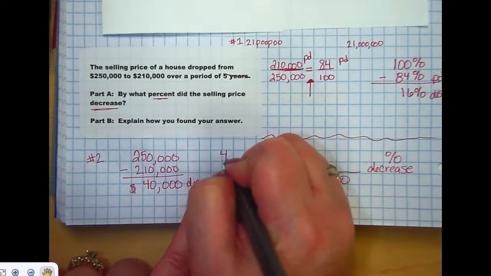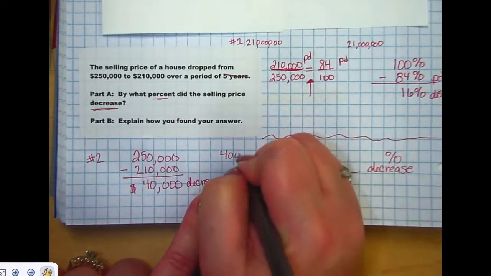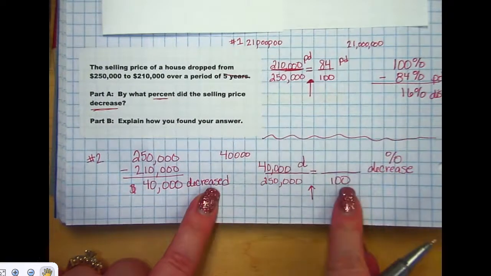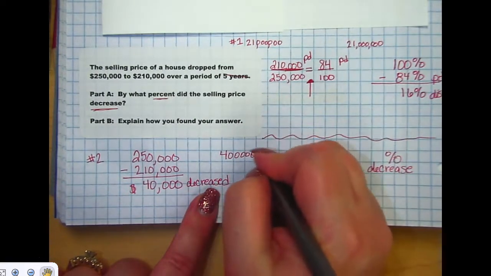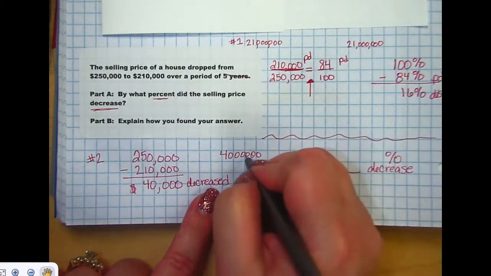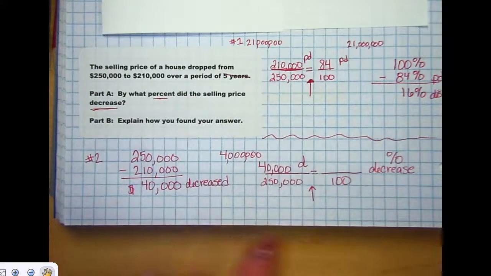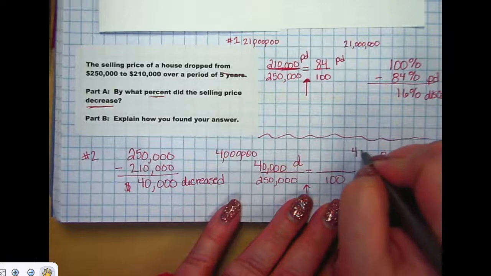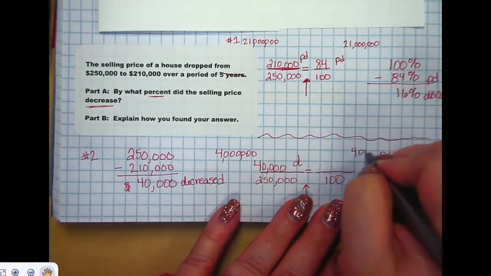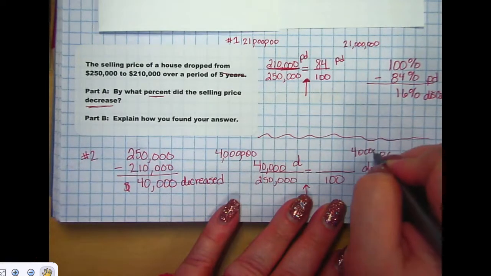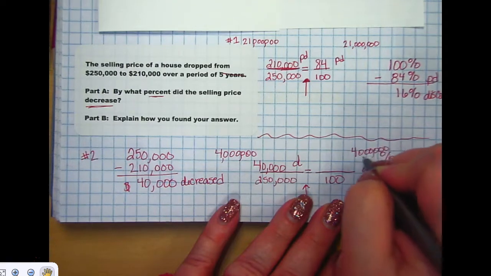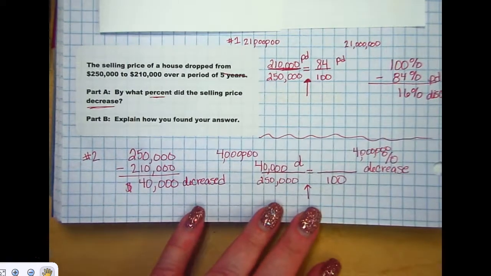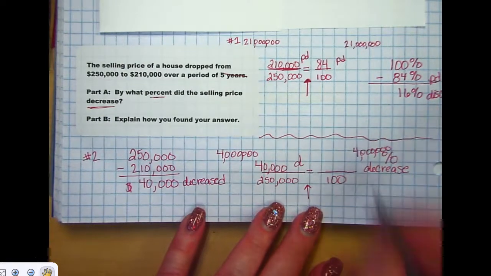So 40, 1, 2, 3. Pick up those two zeros. 1, 2, 3. 1, 2, 3. And so then 4 million divided by 250,000. What do I get? 16%.